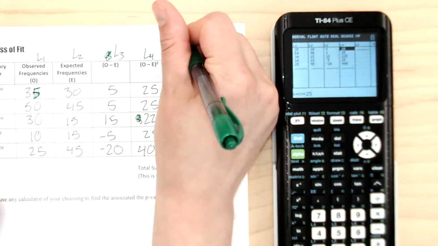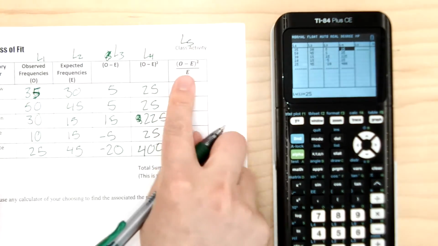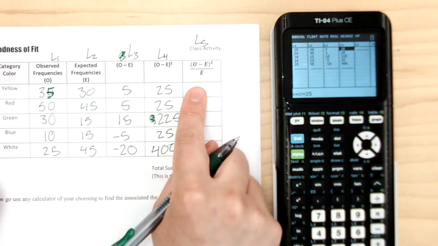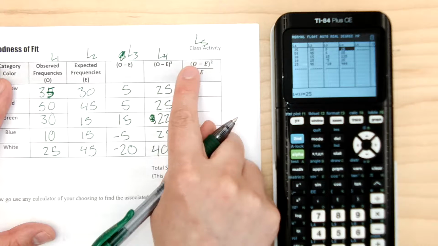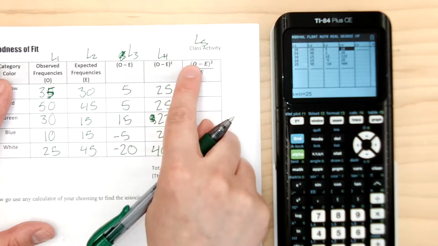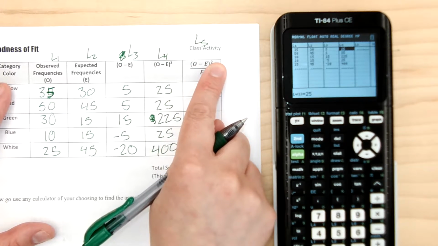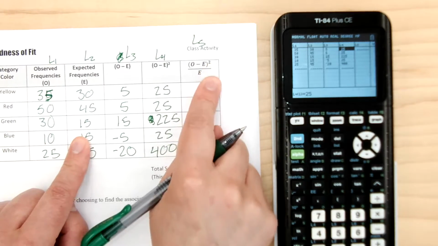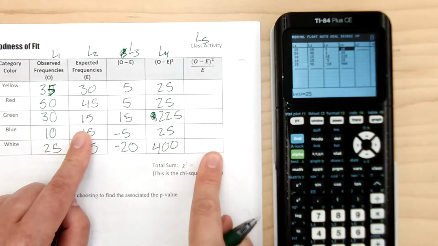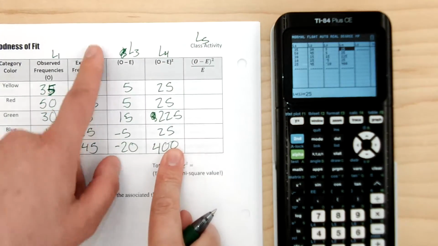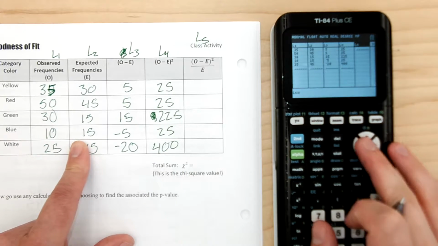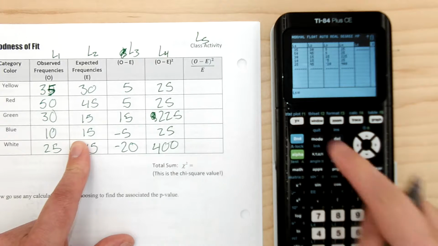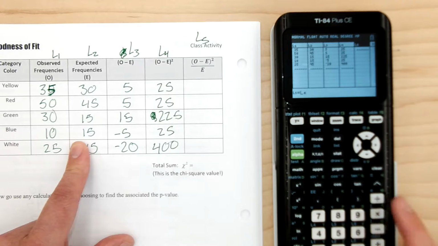Finally, in L5 is where I'm going to put this O minus E squared over E. And so notice the top of this is L4. L4 is O minus E squared, right? And L2 is E. So what I'm really asking for here is L4 divided by L2. So I'm going to go to the top of L5 and I'm going to tell it, hey, take L4 and divide by L2.